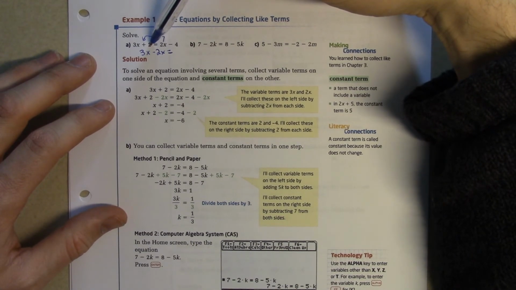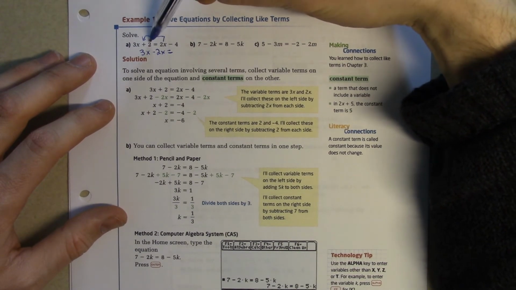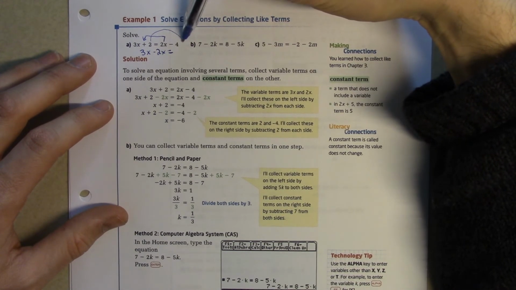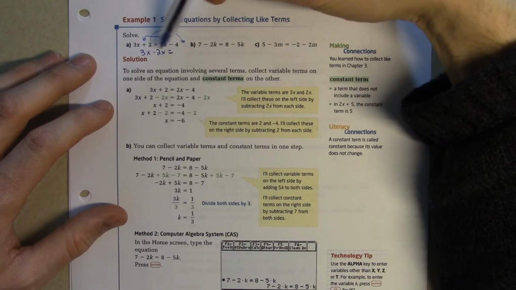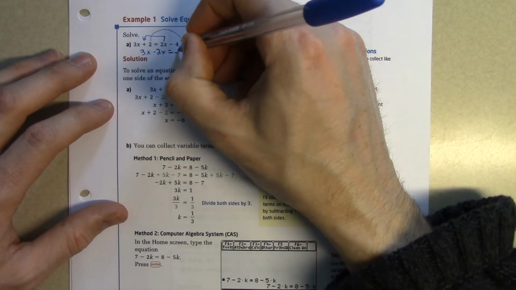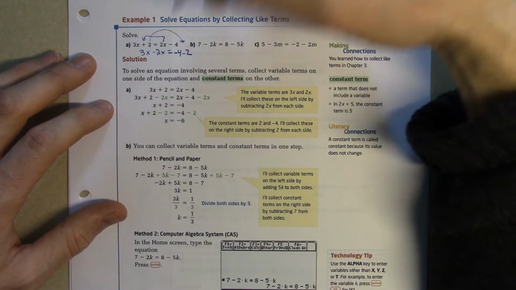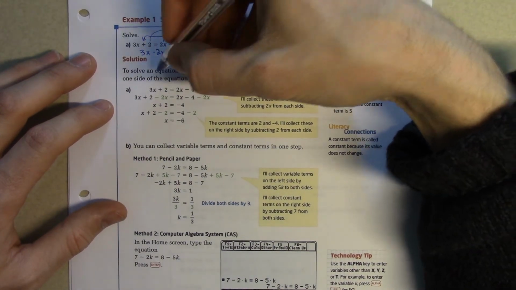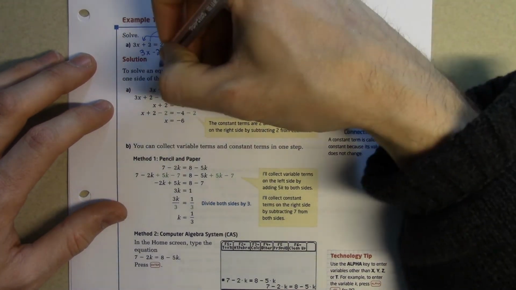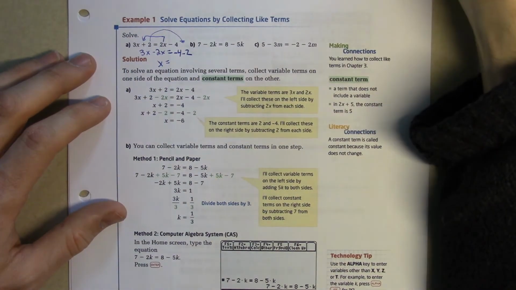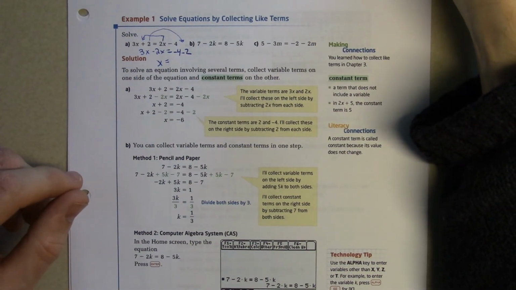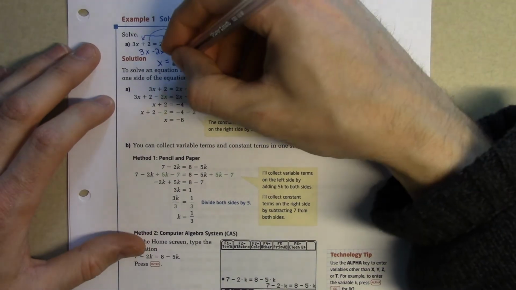You're going to bring it over. Right, move it over. And the sign changes from positive 2 to negative 2, so negative 4 minus 2. Good. So then, what's 3x minus 2x? Just x. Good. And negative 4 minus 2? Negative 6. Excellent.